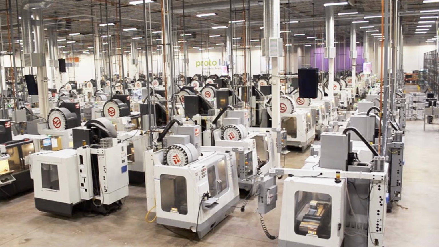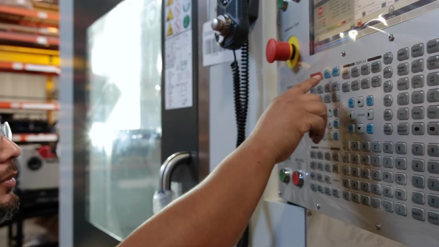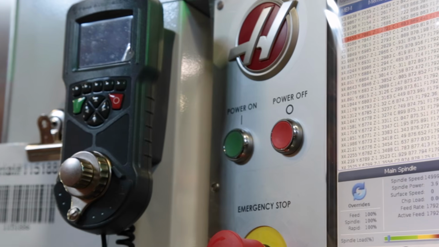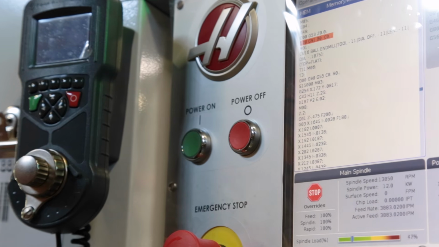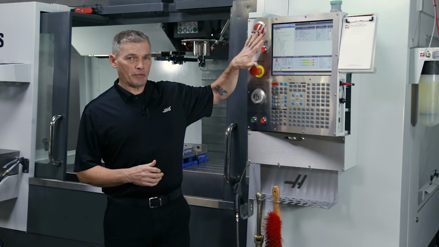Now, with over 200,000 machines running around the world, it's safe to say that the Haas control is a standard. Once you understand how to work it, you have a pathway to using one of the most prevalent machines found in shops today worldwide. Now, we'll start here, at the pendant.